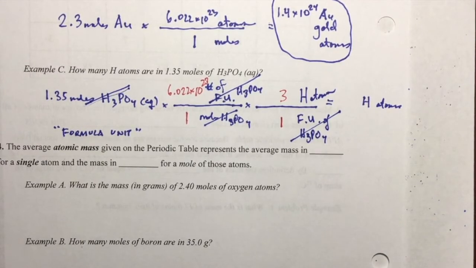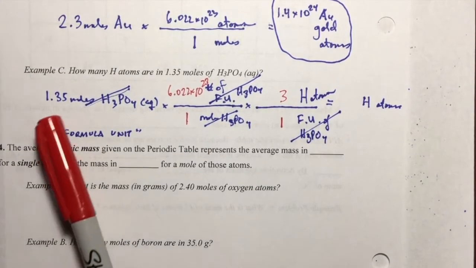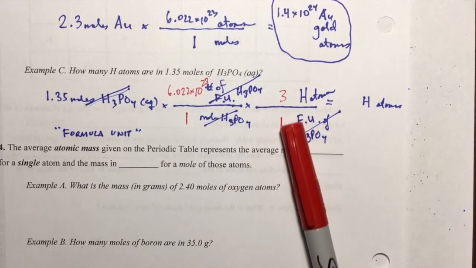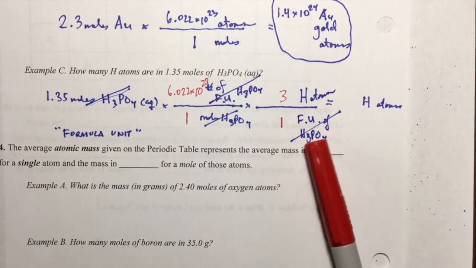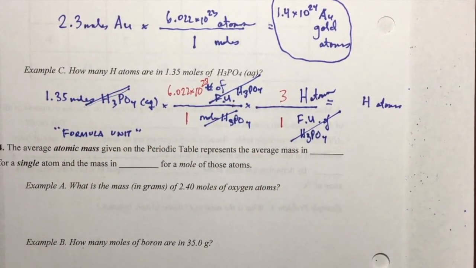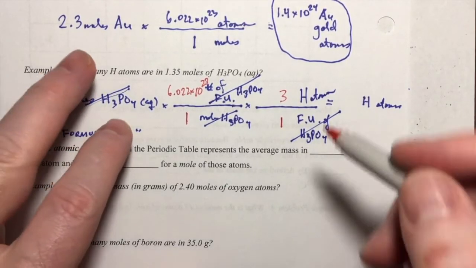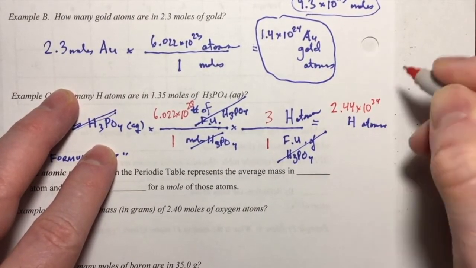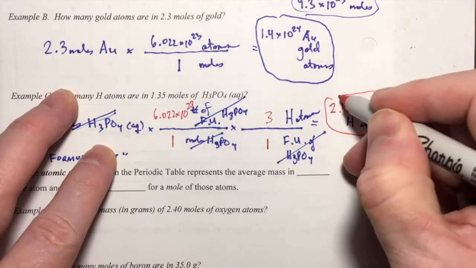So let me do that. 1.35 times 6.022 times 10 to the 23rd equals, and then multiplied by 3 equals. And my answer should be rounded to 3 sig figs. This number is exact because I have exactly 3 hydrogens in every formula unit of phosphoric acid. I need my answer in 3 sig figs, so I'm going to round my answer to 3 sig figs, and it is 2.44 times 10 to the 24th hydrogen atoms.